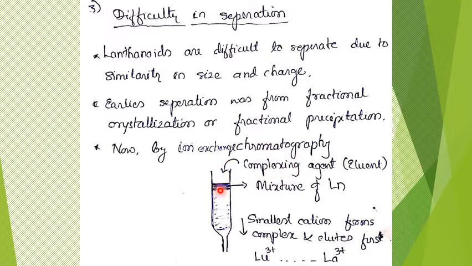Now when you go on adding this, what you can expect is that the smallest cation among this mixture, according to lanthanoid contraction, we know is lutetium 3+. That smallest cation forms a complex more readily, and that complex starts coming along with the complexing agent. The complexing agent readily binds the smallest cation and it starts coming out.